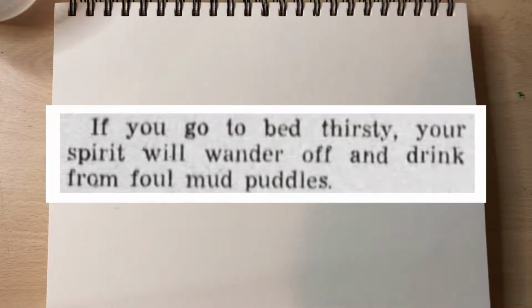This project is the humor illustration project, so I'm going to use the first prompt on that, which is, if you go to bed thirsty, your spirit will wander off and drink from foul mud puddles. So what I might initially want to do, if I need to figure out a pre-existing prompt, I'll write a few ideas.